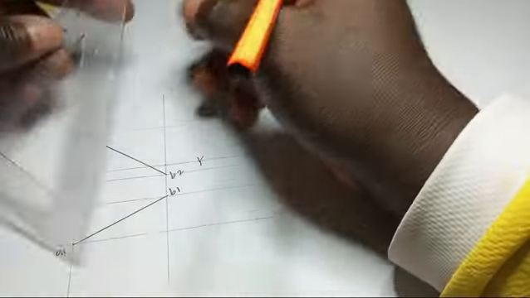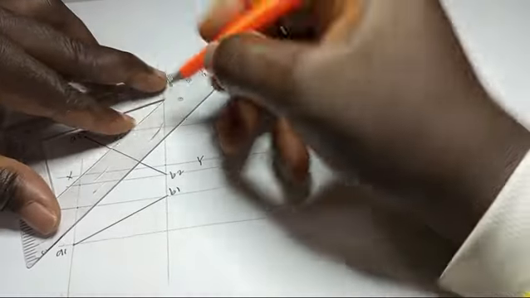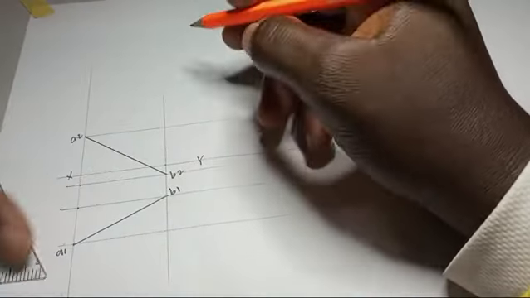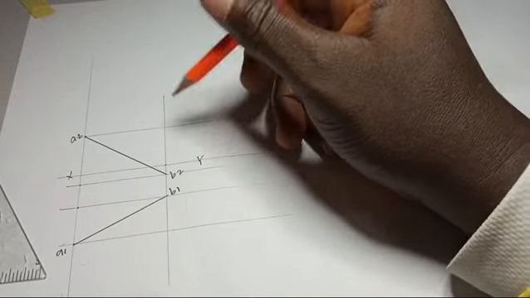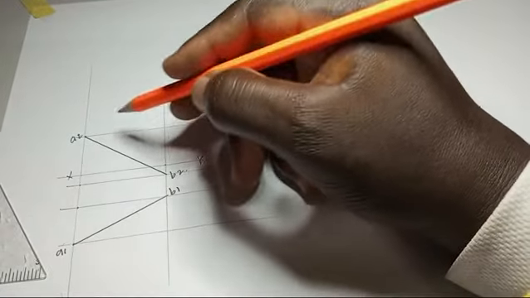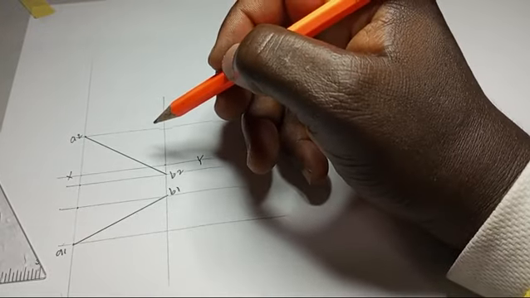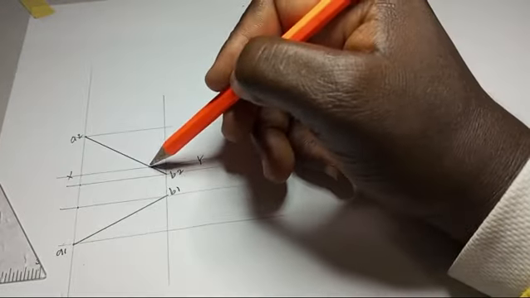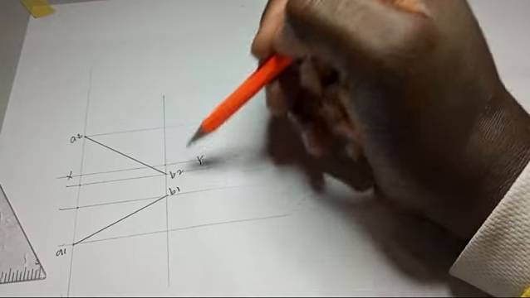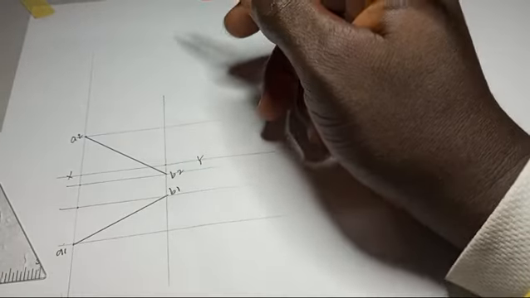So I want to draw my trace. Let me draw my trace. Now, another thing you will take note, I said in my previous video, that whenever you want to trace a line, that line must cross the XY line first. And if you look at A2B2, it has actually crossed the XY line already. So that one makes the work easier.